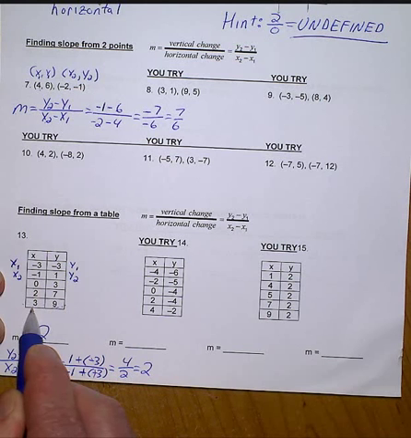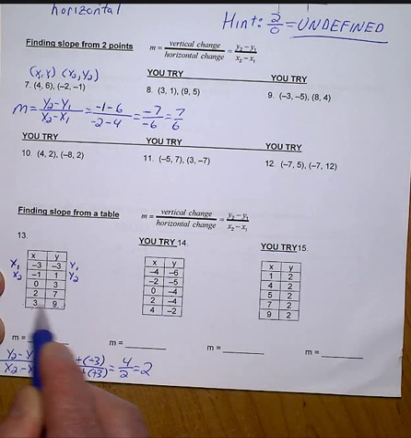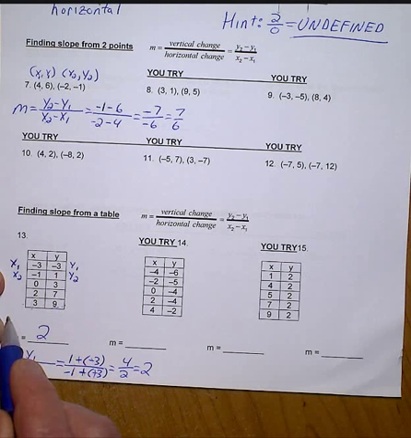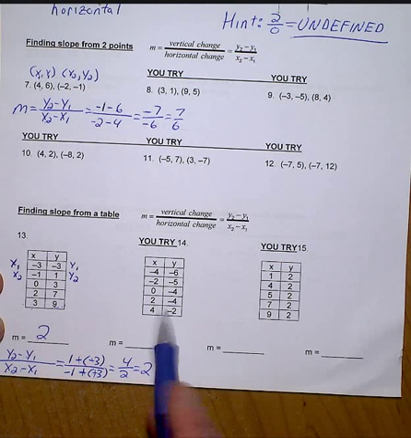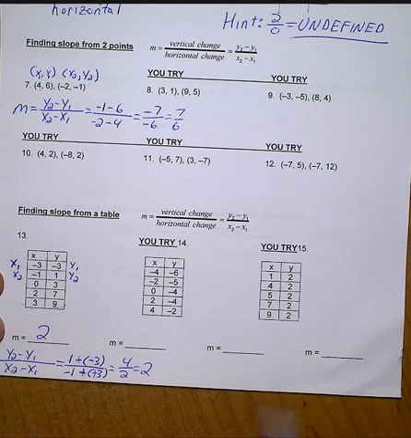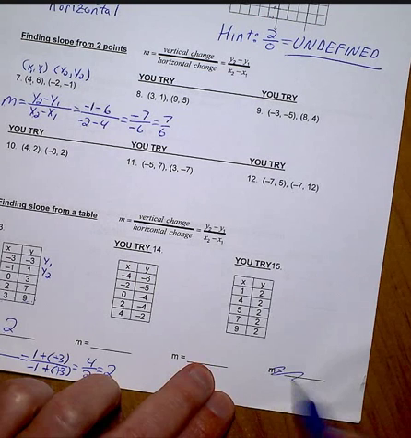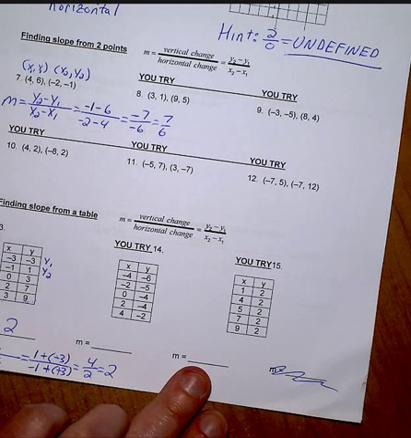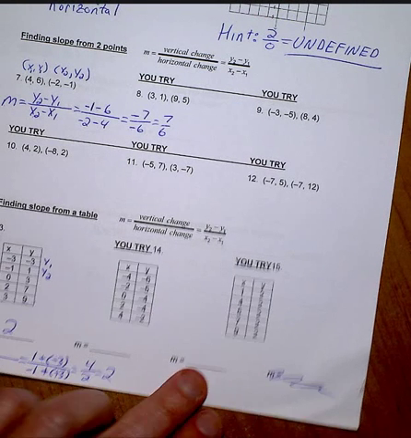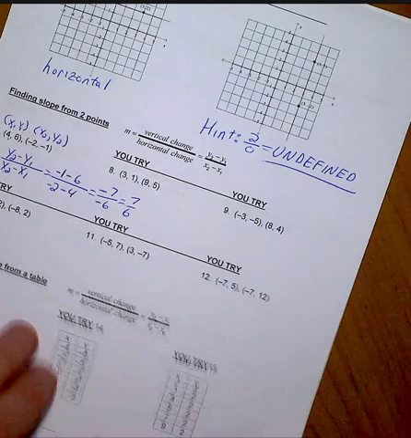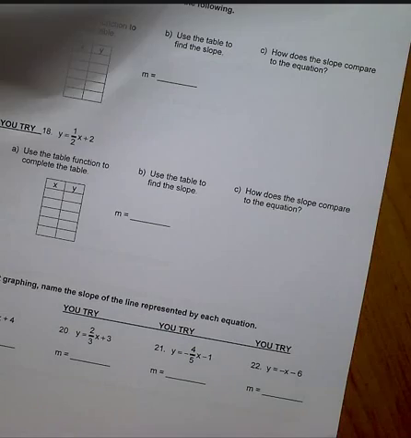You could do this x1, y1, x2, y2. Whatever pair you want to choose. So we got a couple U-tries, 14 and 15. You guys try. We could scratch that off. Okay, so there's 14 and 15. Try them at home or try them in class tomorrow.